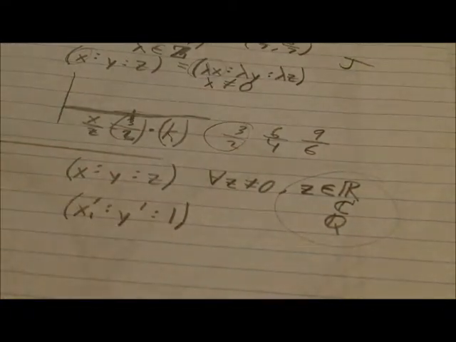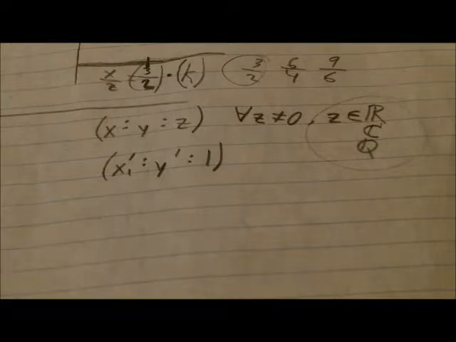So, in other words, no matter what we choose for our original x, y, and z values, as long as they're all part of the same field, whether it's the real numbers, complex numbers, rational numbers, there are other fields too, of course, but these are the main ones that I've mentioned over here.